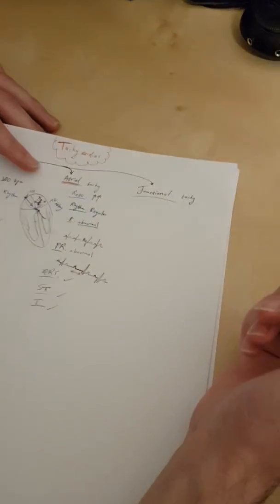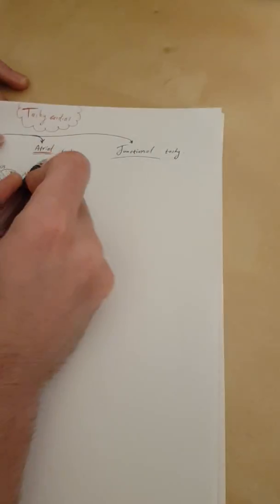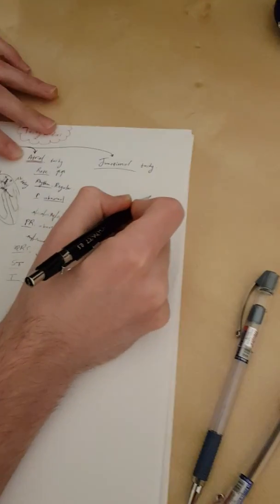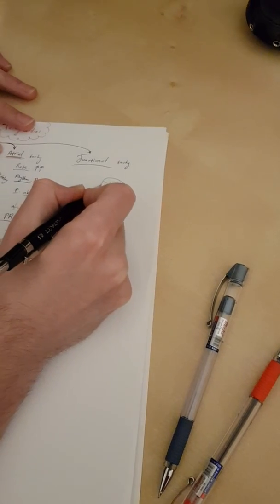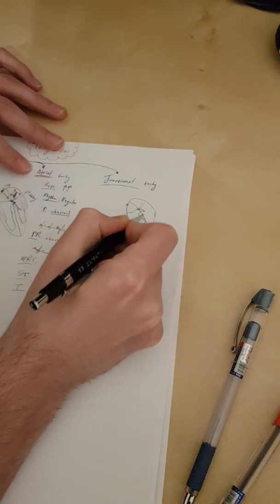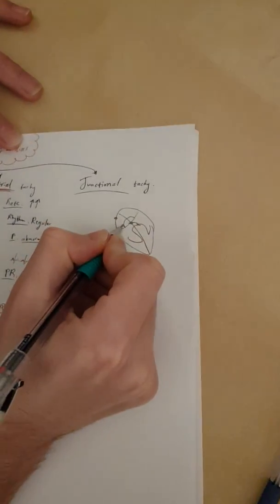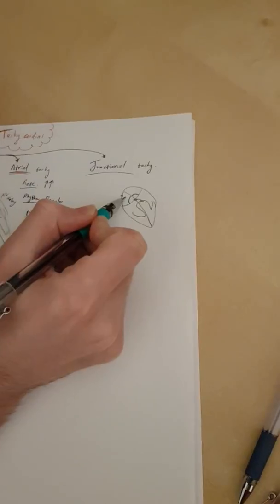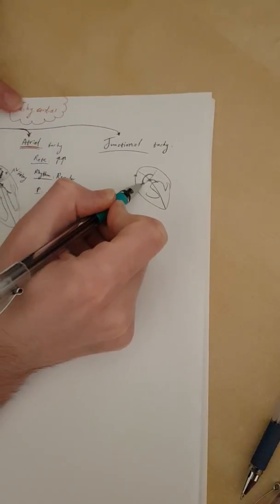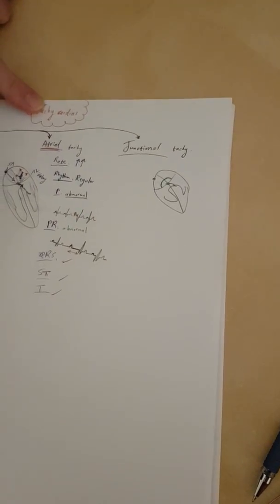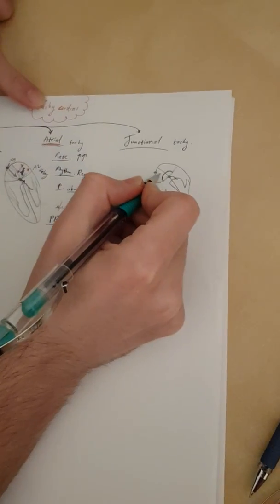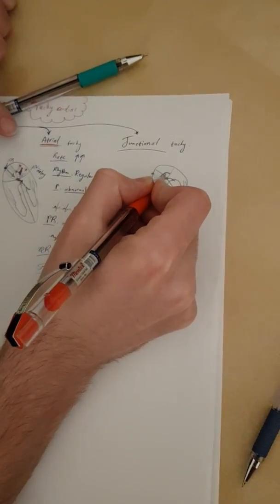Alrighty, junctional tachycardia. Now junctional is a subtype of atrial. What do we mean here? My drawings are getting worse and worse with time. Okay. Junctional, by definition, is the area within the atria that is around the AV node. Okay? Or it can also be within the node. Of course, it has the three subtypes. Let's say the ectopic focus is here. Okay, here.